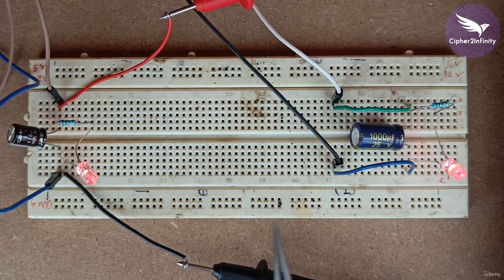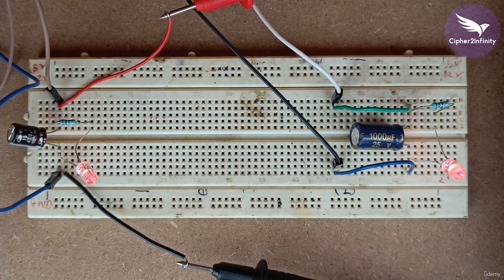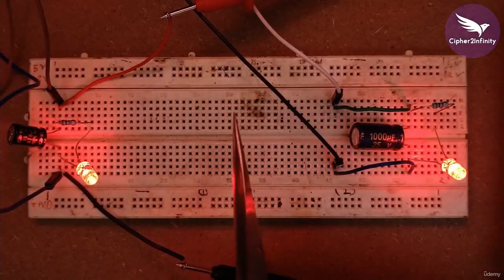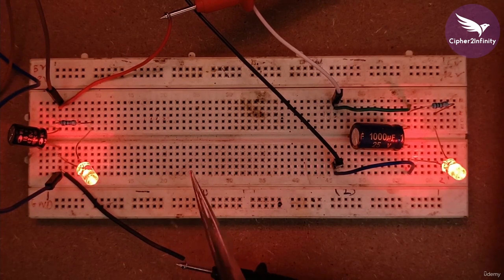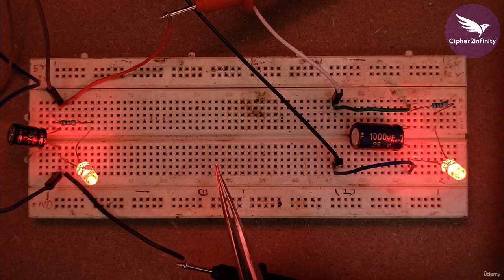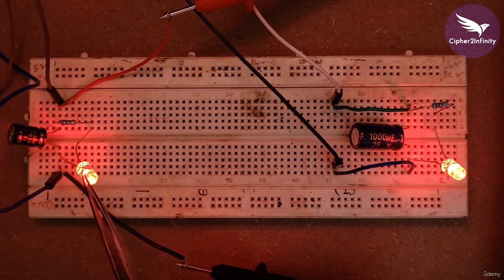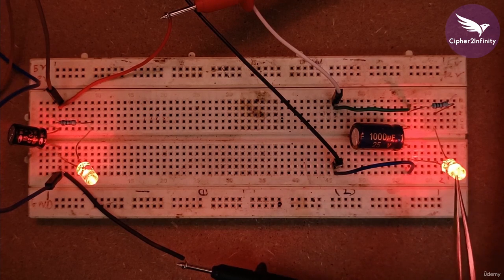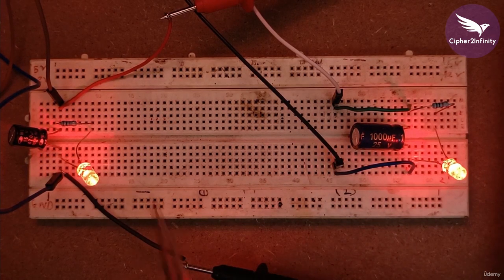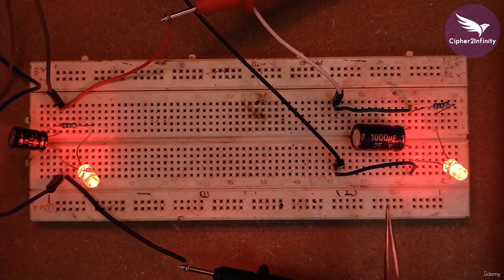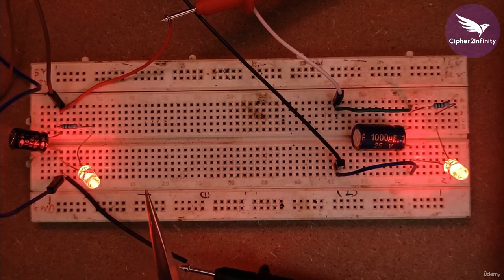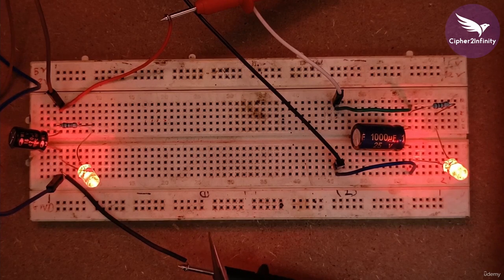I hope that the LEDs are properly visible to you. I will switch off the light so that these LEDs will be properly visible on the camera. Now I will switch off the lab bench power supply, and after that you will observe that this LED will switch off early, and after some duration this other LED will switch off, because we have connected two different capacitor values. This one is 470 microfarad and this one is 1000 microfarad. Now I will switch off the lab bench power supply, and let's observe the change.